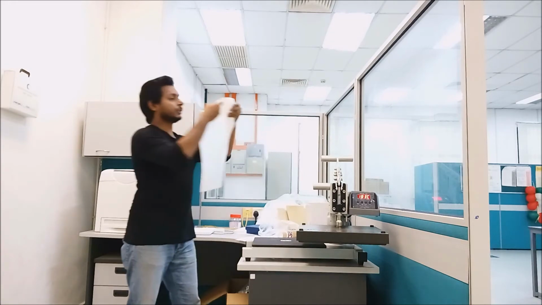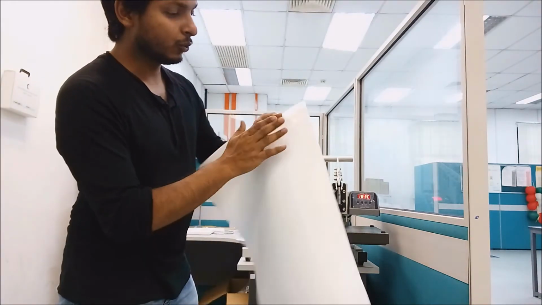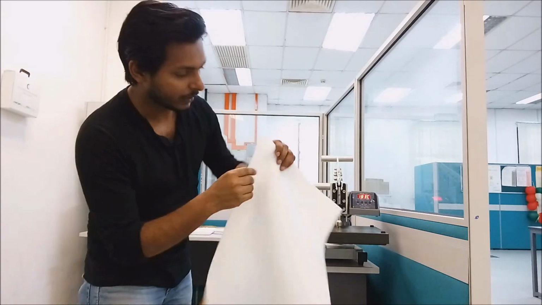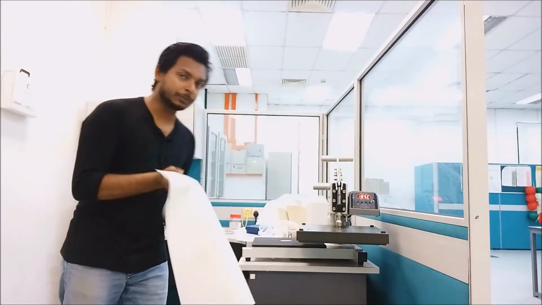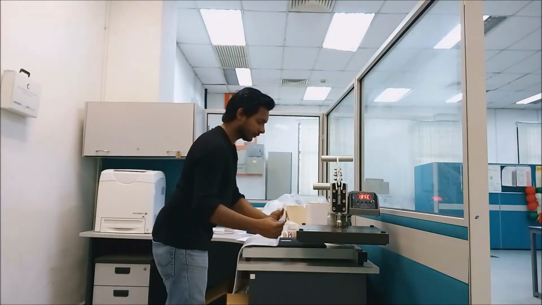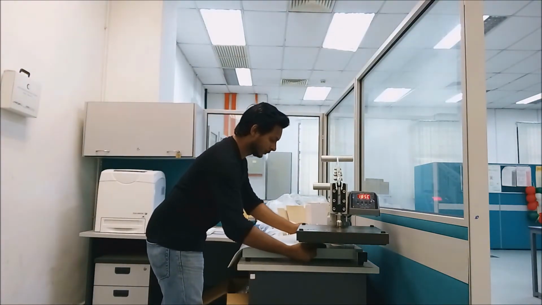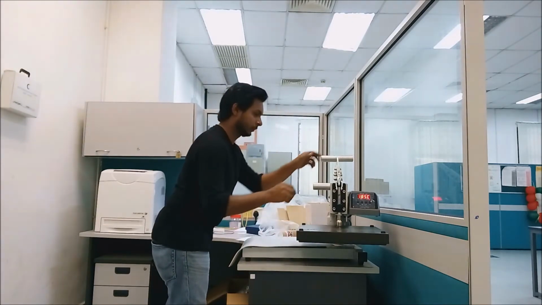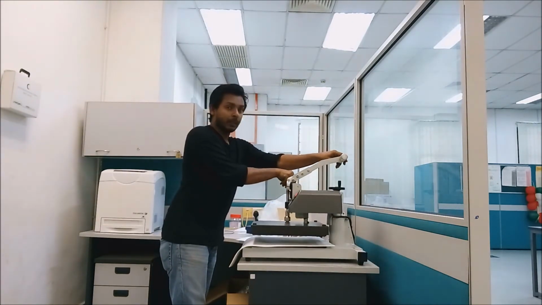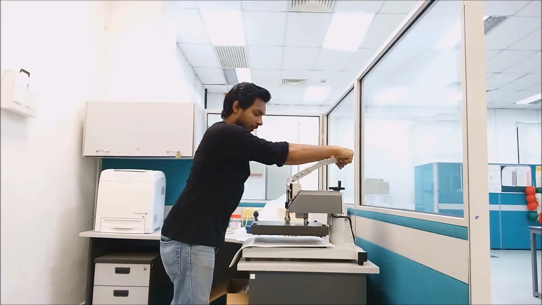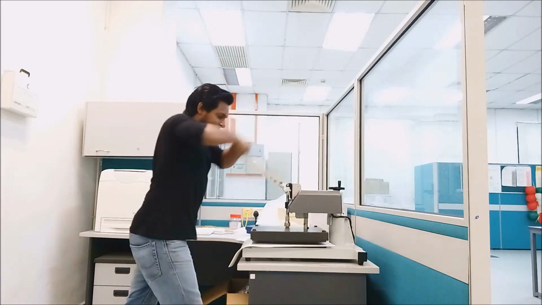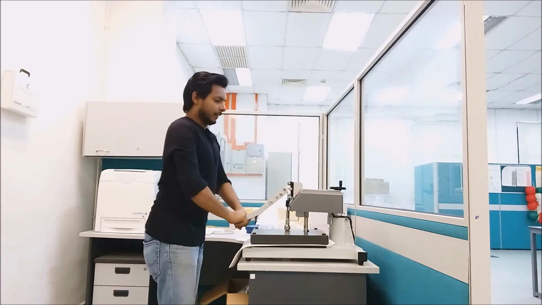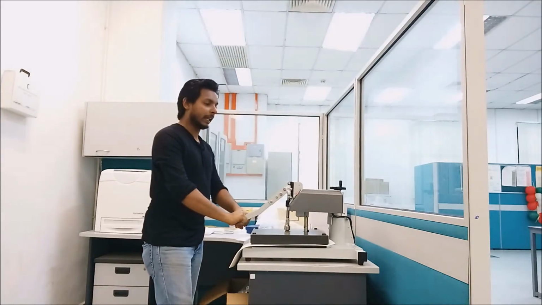So we have to use this smoothing cover, and it has two surfaces also. This is a bit rough and this is very smooth, so we will keep the smooth side over our design. And now we will apply our pressure and heat all together. It's very hard, you know. So now wait for 1 minute.